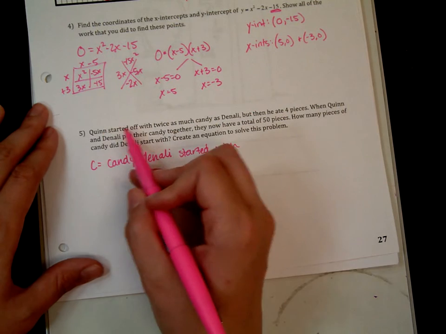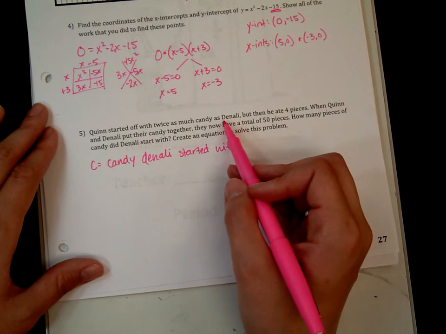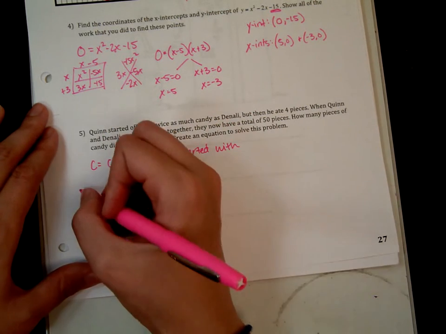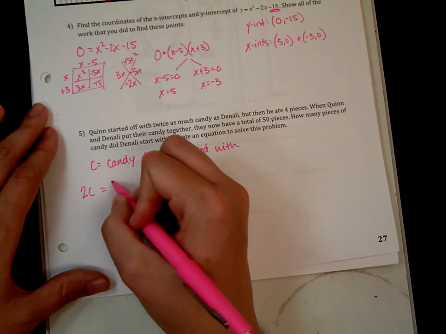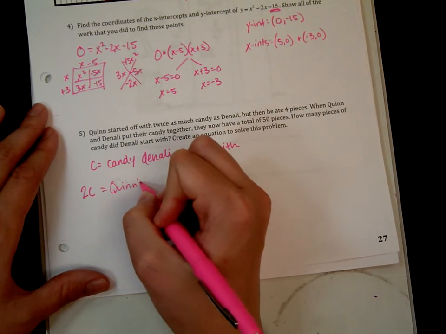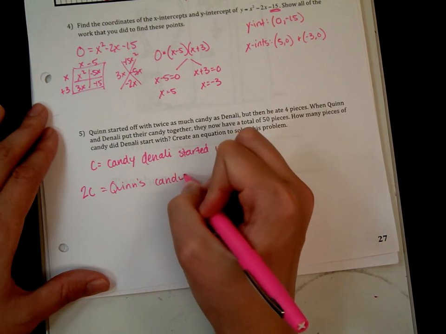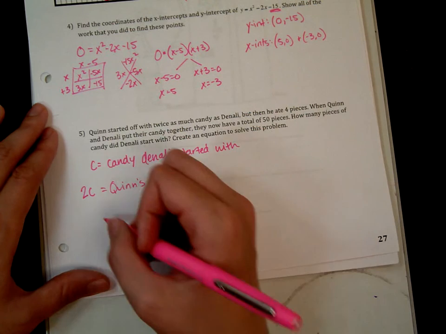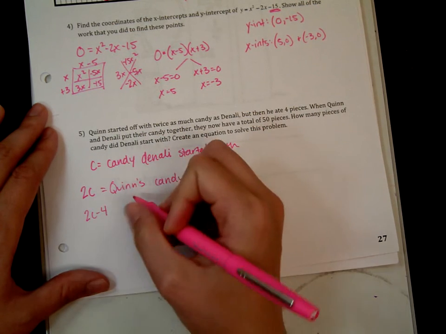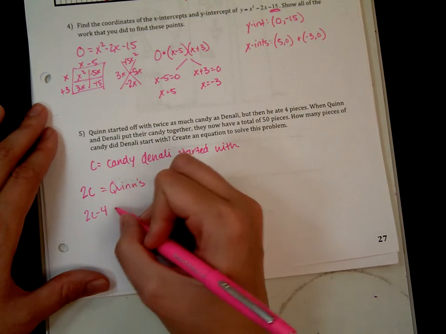Quinn started off with twice as much candy as Denali. So 2C, that's twice as much candy as Denali, equals Quinn's candy. But then he ate 4 pieces. So 2C minus 4 is Quinn's candy after eating 4 pieces.